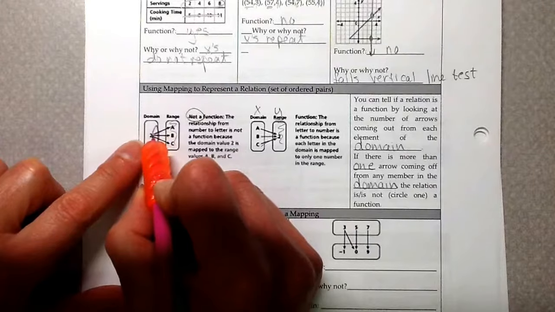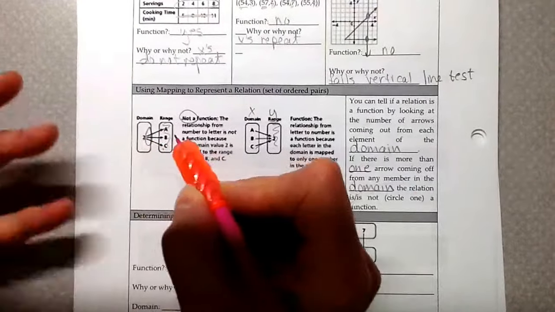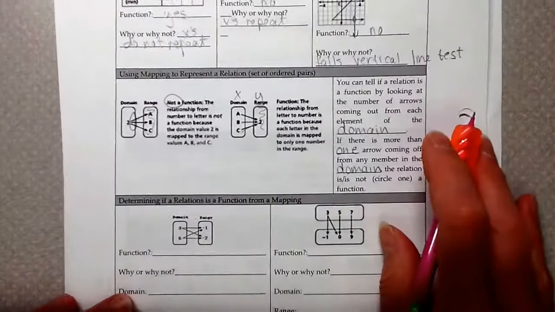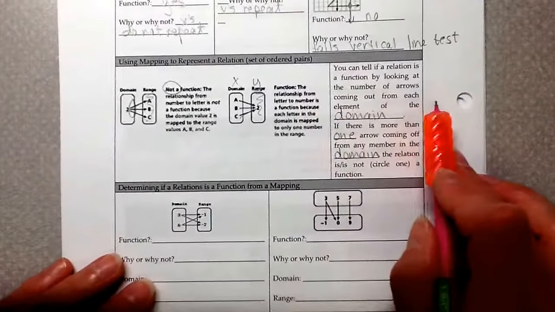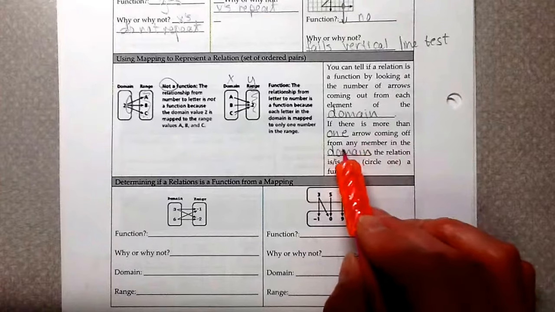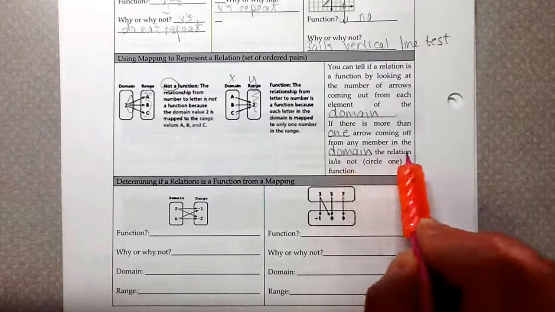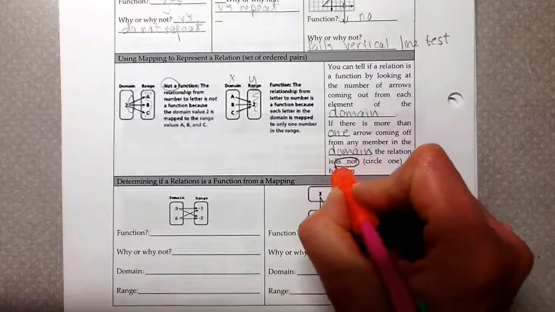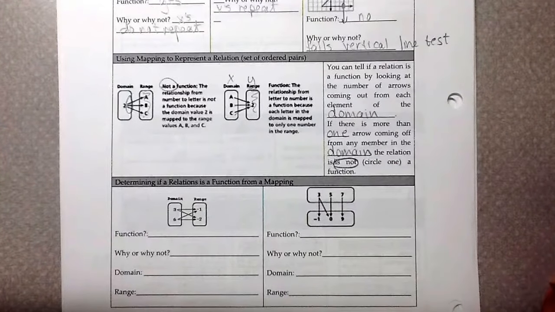So if I were to list this out, it would be 2a, 2b, 2c, 2 repeats. So you can tell if a relation is a function by looking at the number of arrows coming out of each element of the domain. If there's more than one arrow coming off from any member in the domain, the relation is not a function.